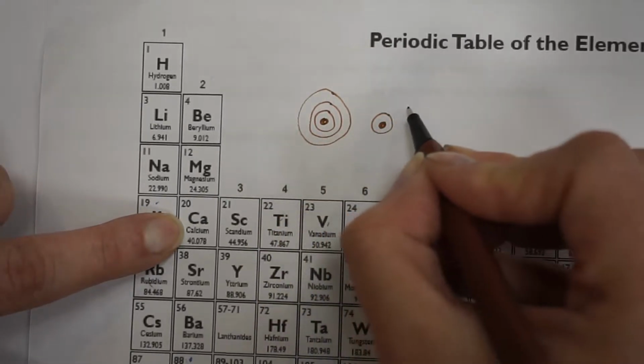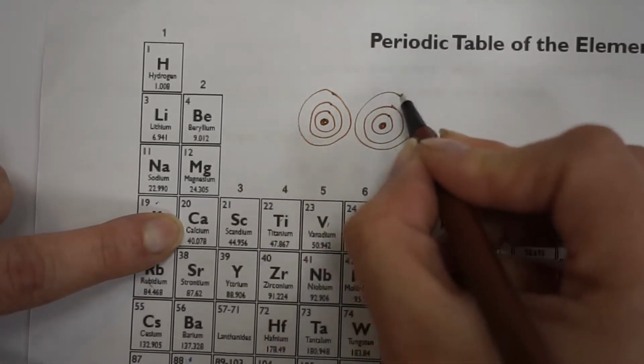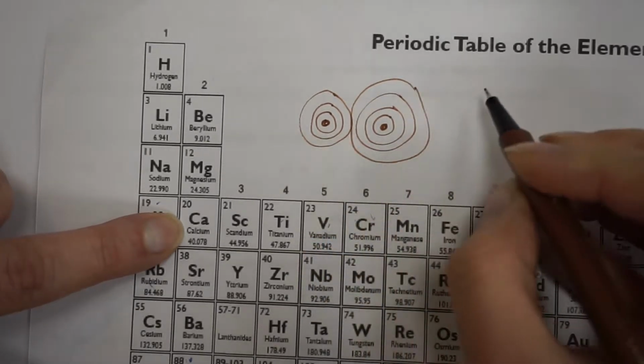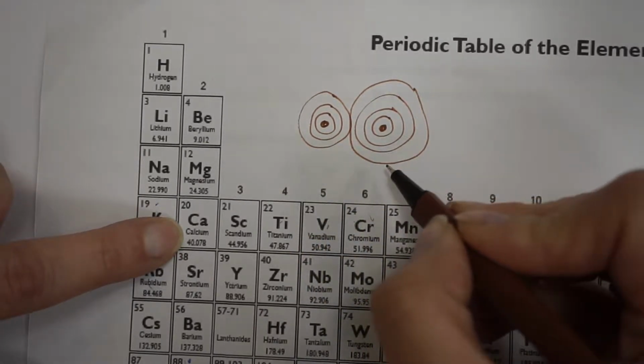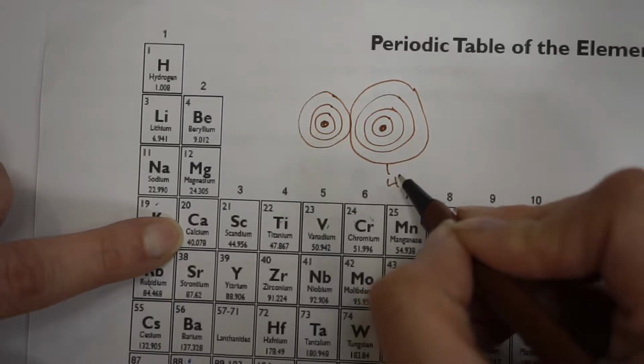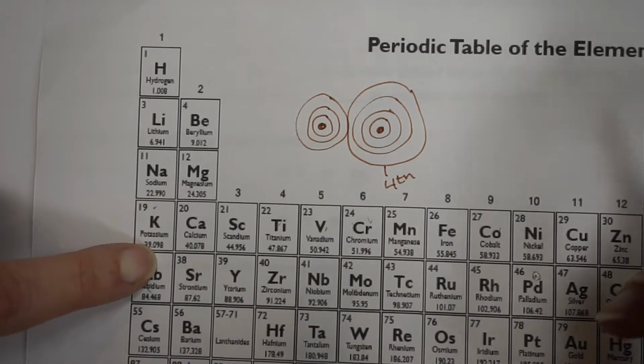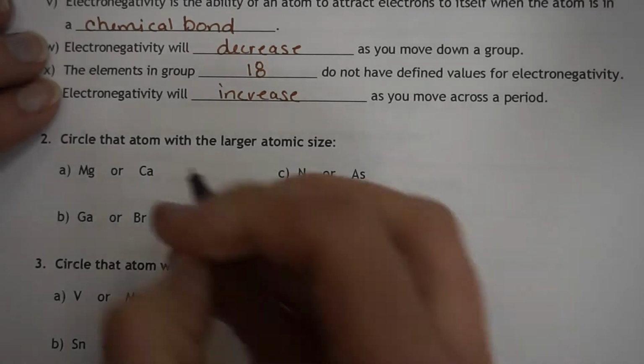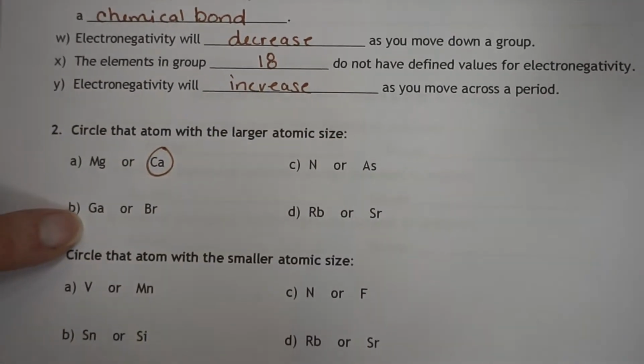Calcium will have 4 energy levels: 1, 2, 3, and then that 4th energy level. So calcium is going to be bigger because it has that 4th energy level. So calcium's bigger, okay?